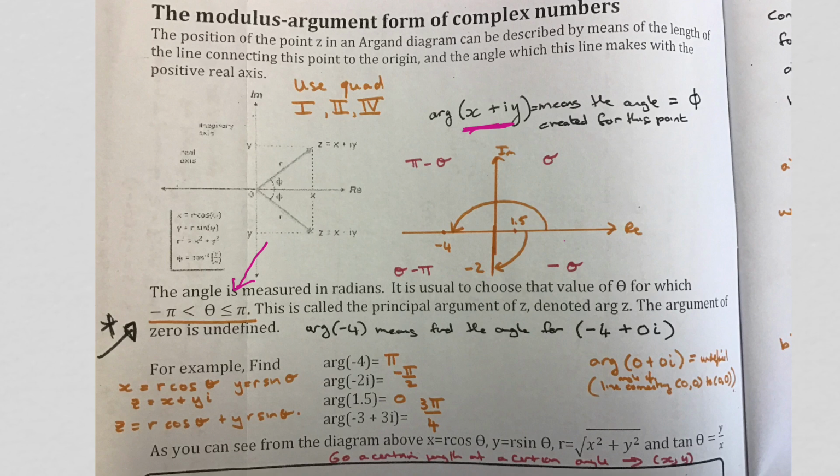If they give you something like this, they say find the argument of negative 4. They mean the point 0 and negative 4. So there's the point 0 and negative 4. And by argument, they mean find the angle from the horizontal to that point, which is going to obviously be pi, right?